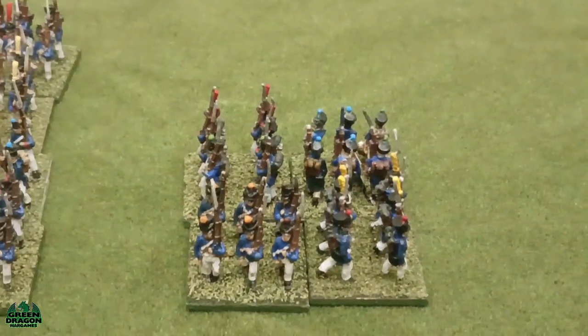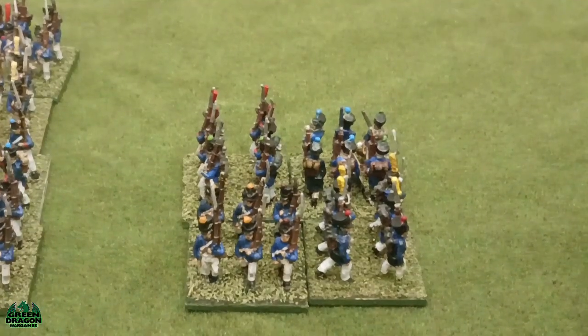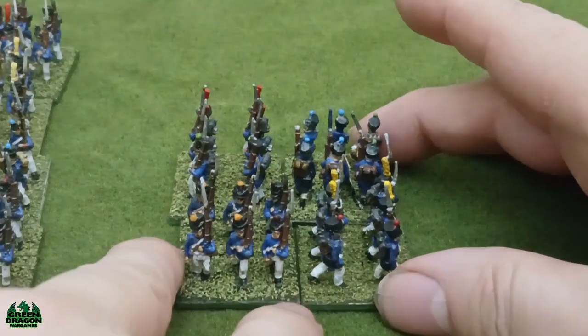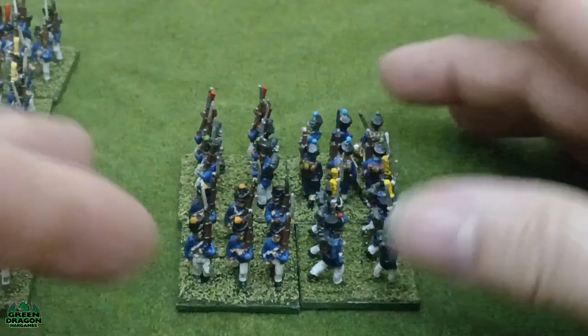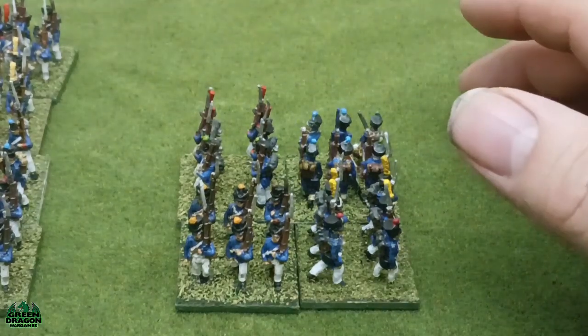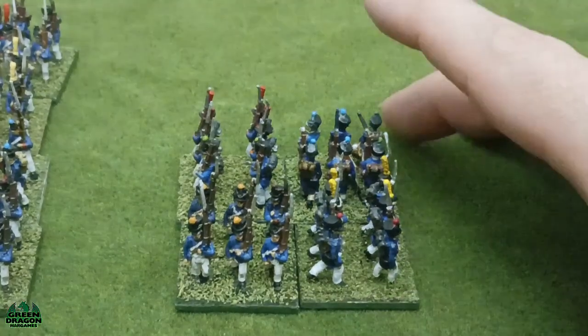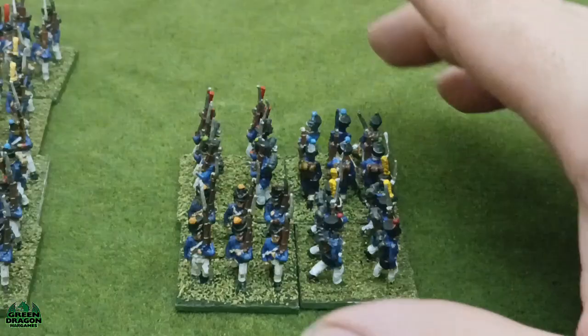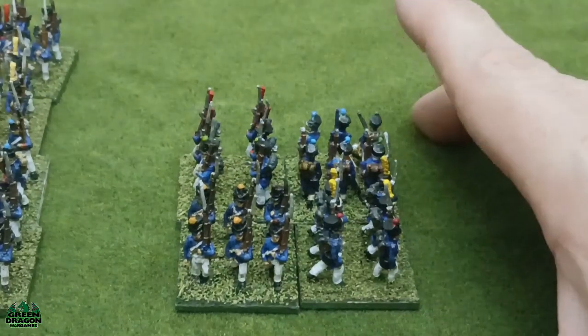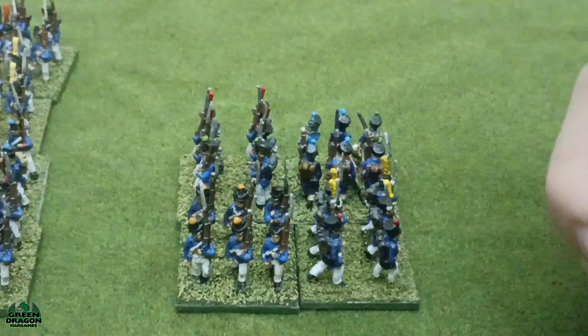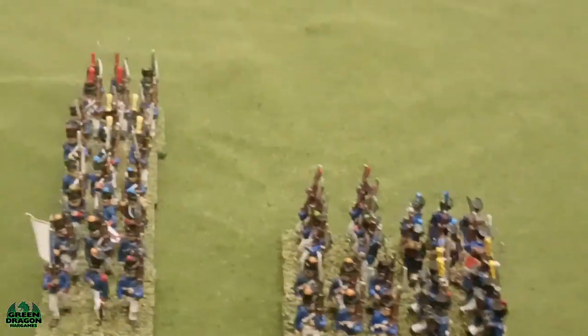And then this one is, again, susceptible to cannon fire. Also, a lot of the rules, if you're in square, you can't move, which is not good, or you can move maybe 1 inch depending on the rules you use. It stops you being taken out by cavalry, but you are susceptible to cannons, as I said, and your movement's very restricted. So there you go, that's a quick overview of the formations.